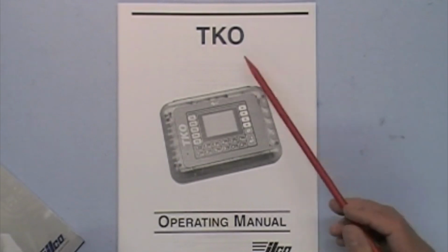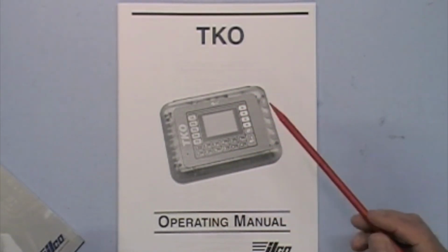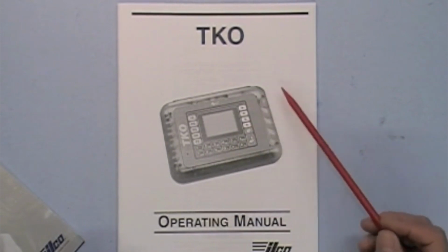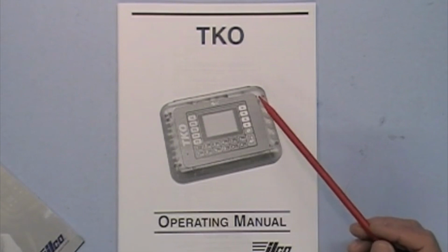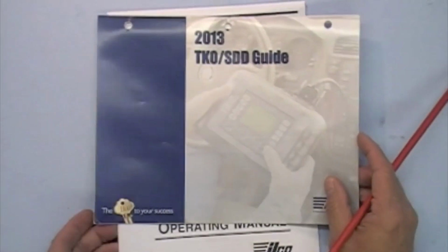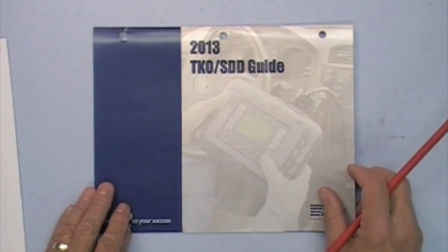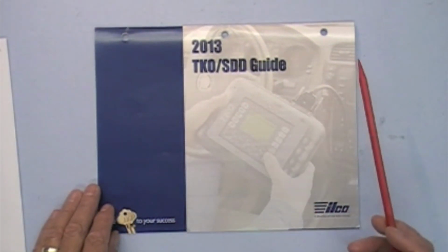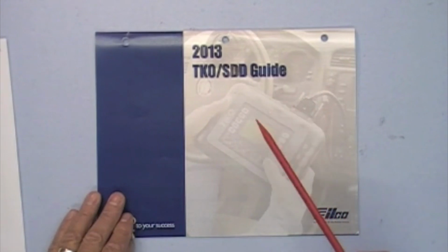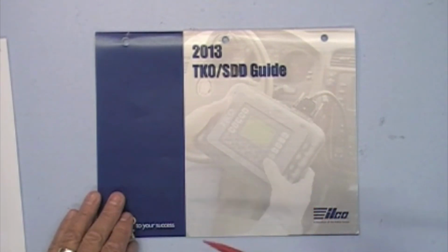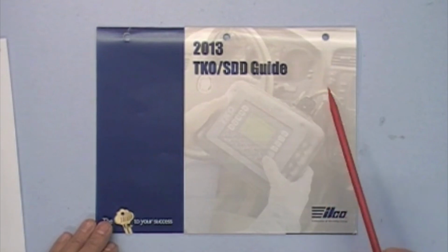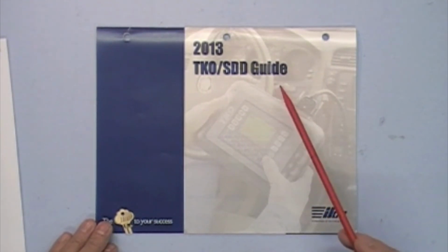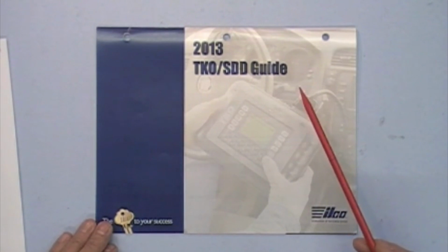Now your TKO will come with an operating manual, so double check and make sure that you've followed all of the steps in your operating manual and all of the tips that are in the TKO guide. But if you've double checked everything, all the tips, you've checked to make sure you have the right key, you know the battery has plenty of power, then you can go ahead and call tech support and see if you can get tech support as to why the TKO is not programming that key.